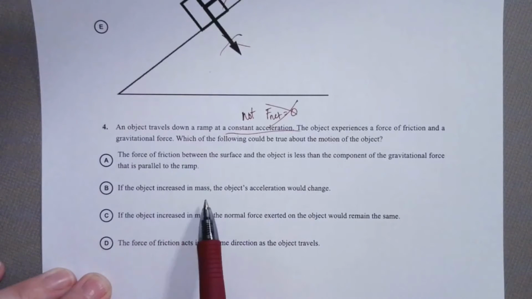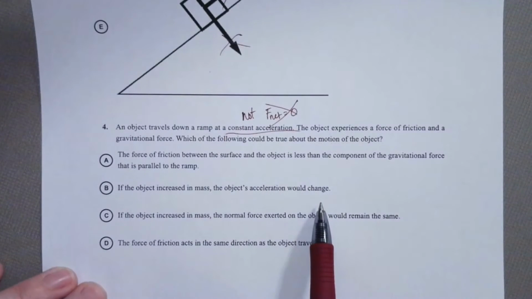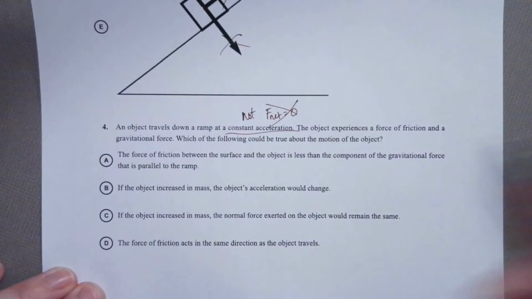If the object increased in mass, the object's acceleration would change. If the object increased in mass, the normal force would remain the same. The force of friction acts in the same direction as the object travels.